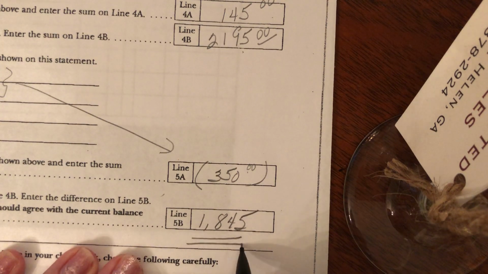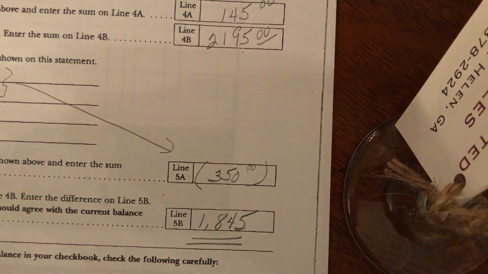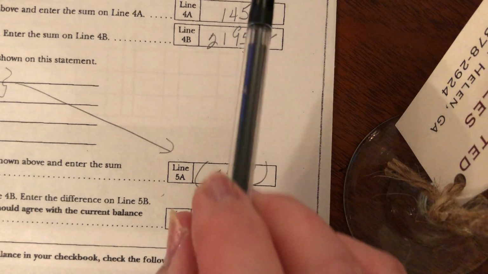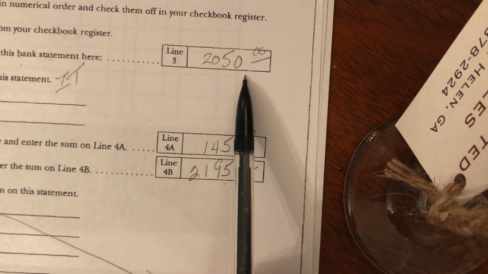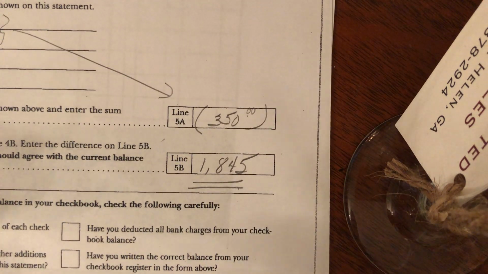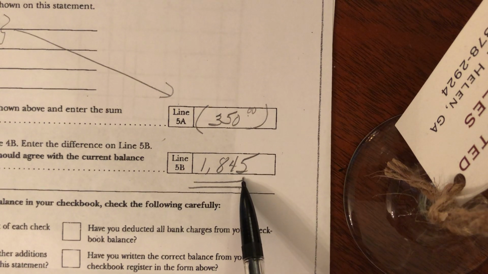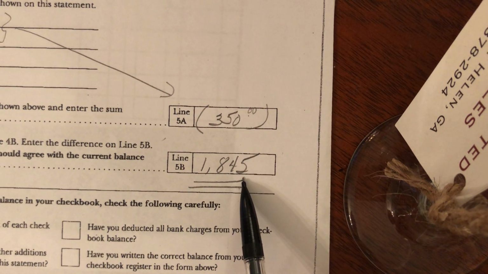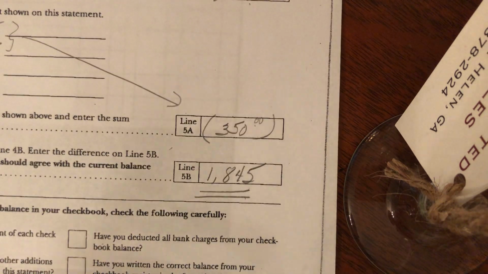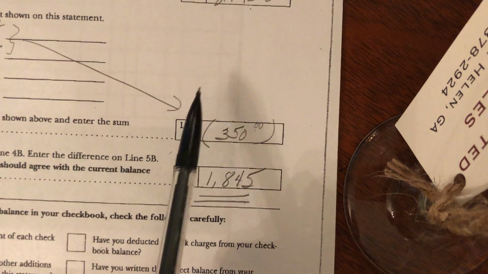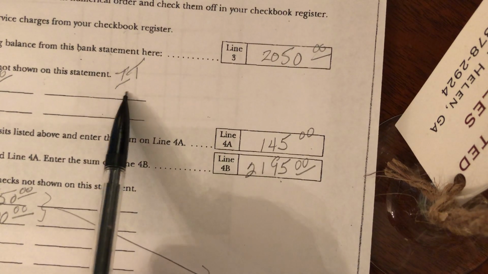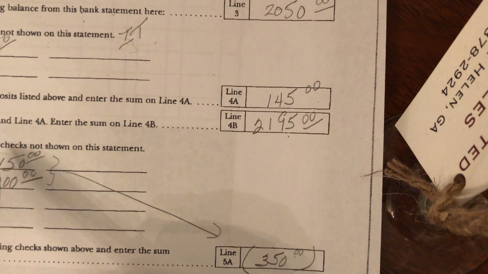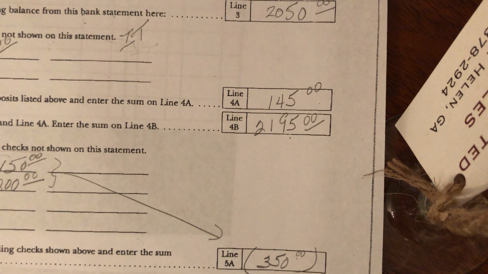Now, this is the amount that we need to get in our check register. So we took the $2,050 that was on the bank balance, and we've adjusted for deposits in transit, outstanding checks, and come up with the balance of $1,845. So remember this, for test purposes, when you're adjusting the checking account balance, you're looking only at deposits in transit and outstanding checks. Okay.